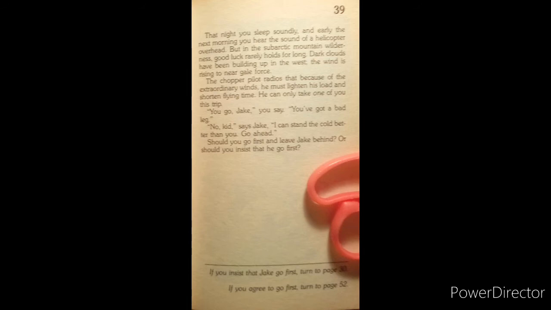"You go, Jake," you say. "You've got a bad leg." "No, kid," says Jake. "I can't stand the cold better than you. Go ahead." Should you go first or leave Jake behind? Or should you insist that he goes first? If you insist that Jake goes first, turn to page 30. If you agree to go first, turn to page 52.